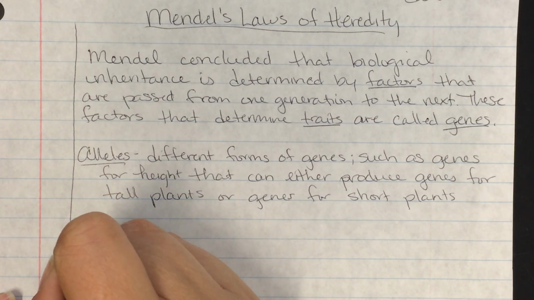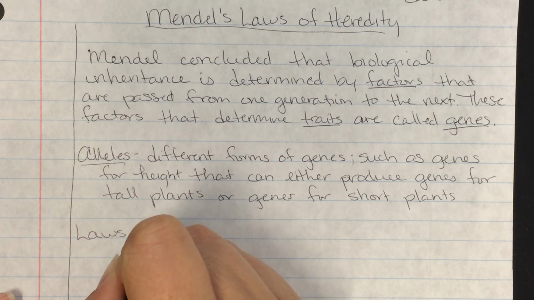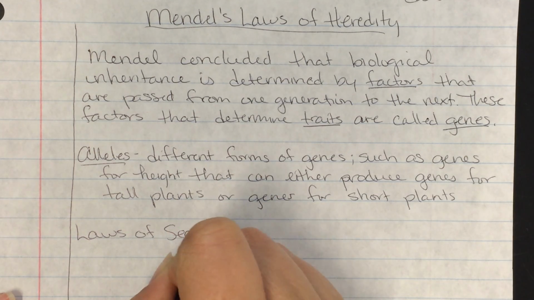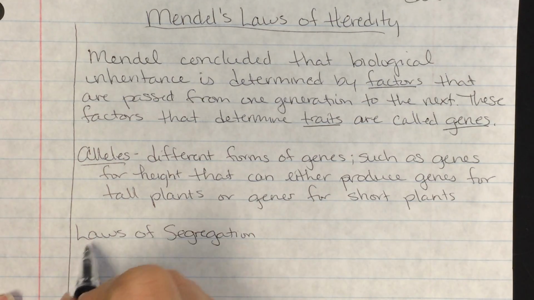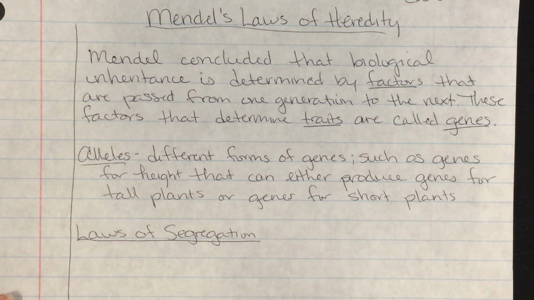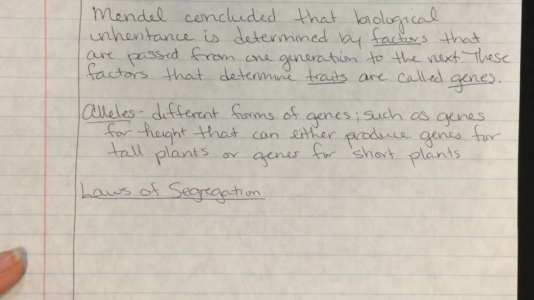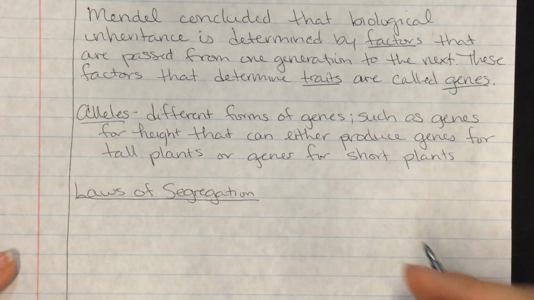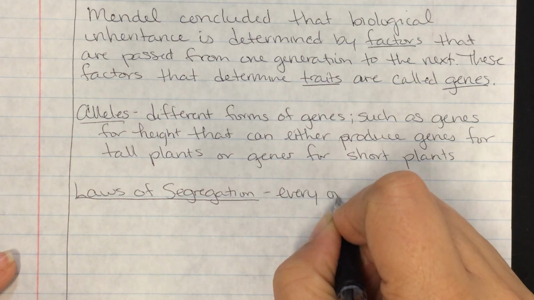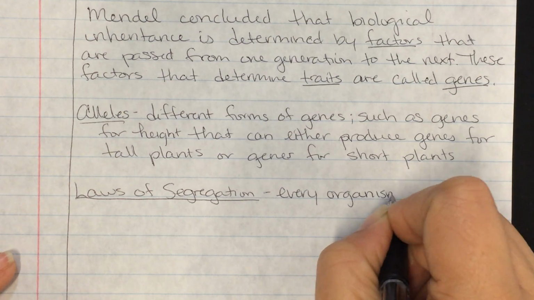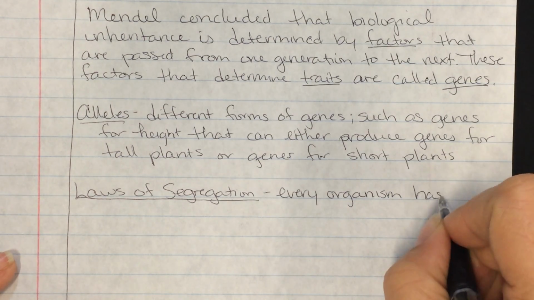The first law sounds racist. Let's just be honest, it's the law of segregation. But he was not talking about people and talking about all the stuff that's gone on. We're talking about genes and alleles and those factors that he was looking at. So every organism has 2 alleles.